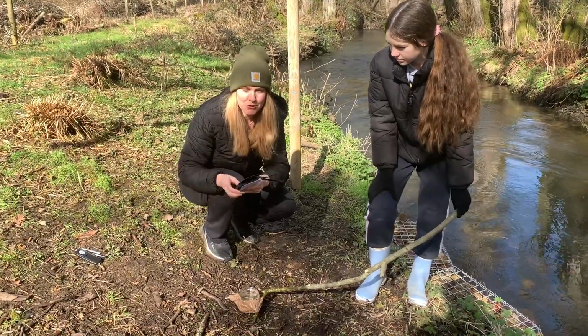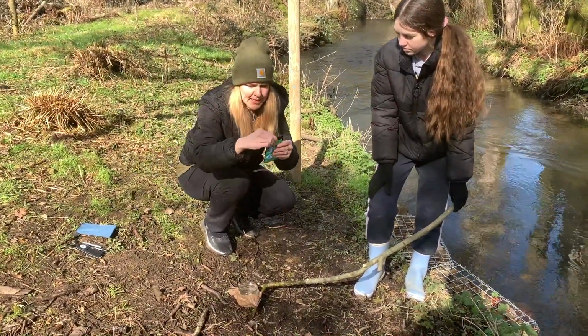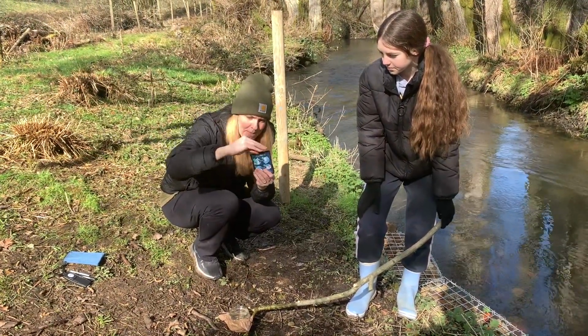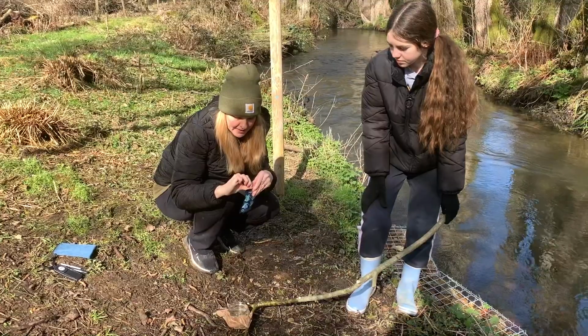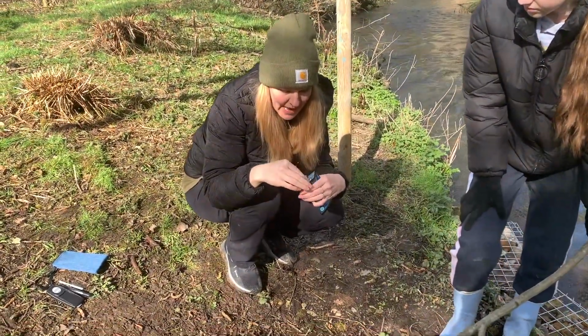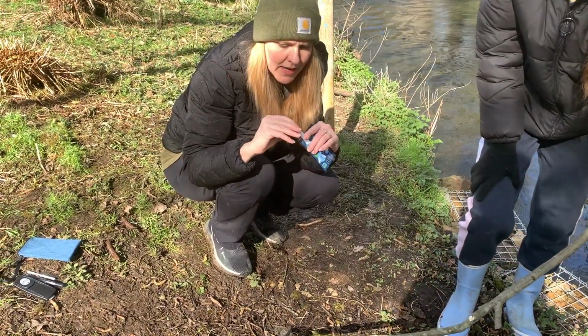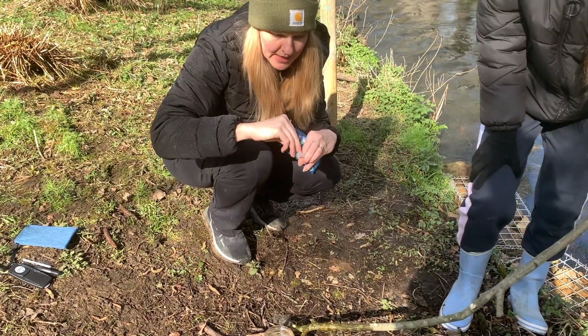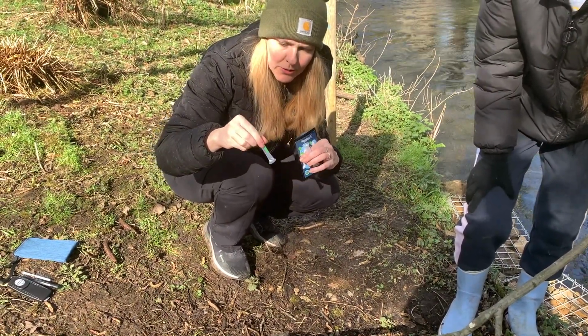Next up is our nutrient tests. So this, you'll see, nitrates and phosphates are in the same bag. Dry hands again. You can take out one of the ones with the blue and one with the green.